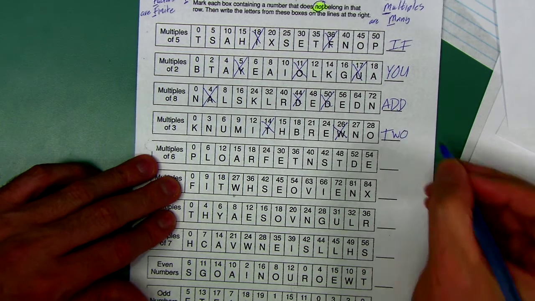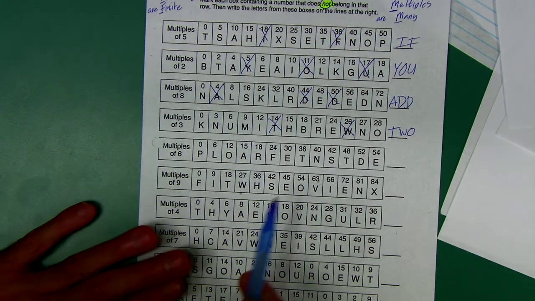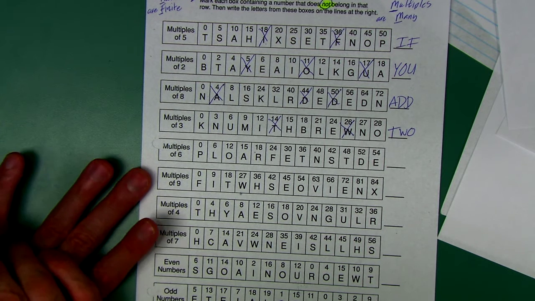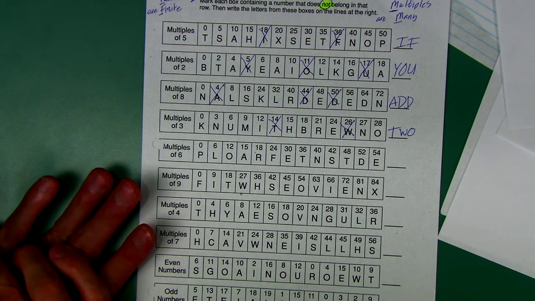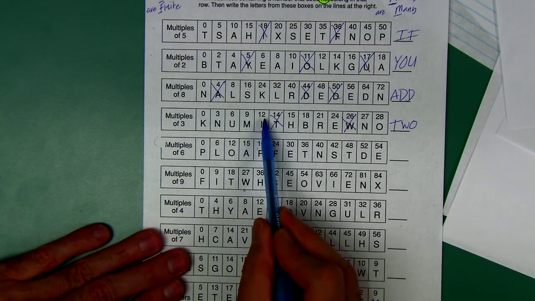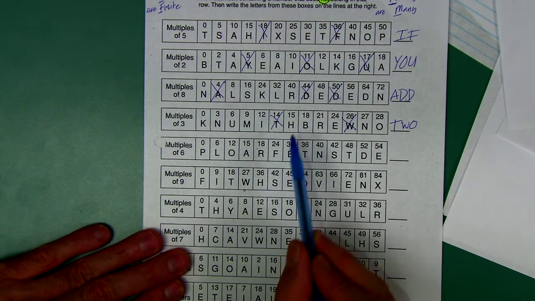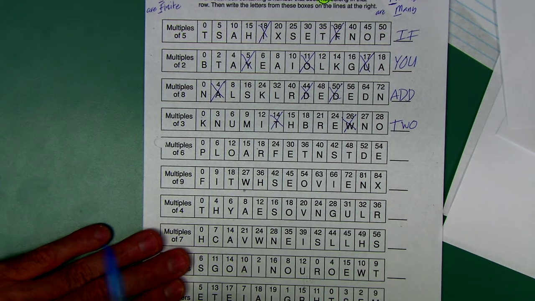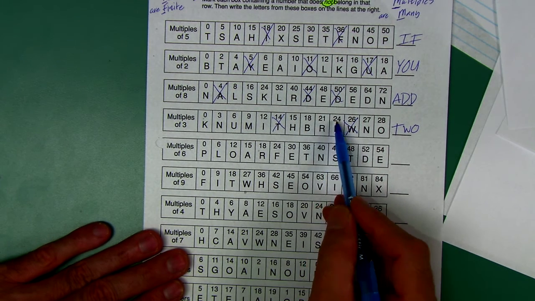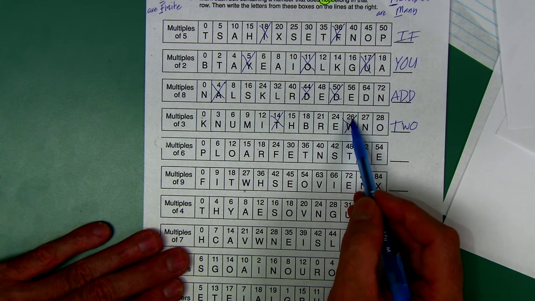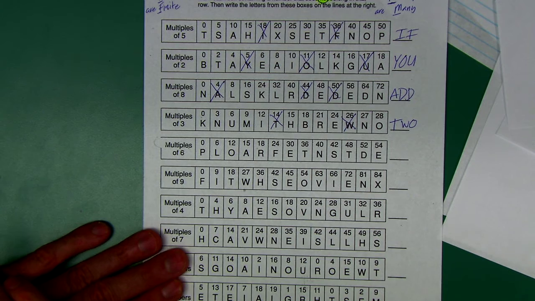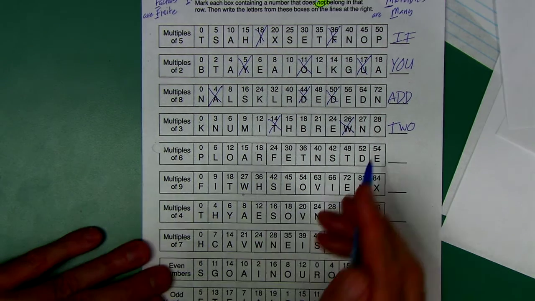A pretty cool trick with 3s too. If you add the digits on numbers and 3 goes into that sum, then 3 goes into the number, right? 1 plus 2 is 3. 3 goes into 3. 1 plus 5 is 6. 3 goes into 6. 1 plus 8 is 9. 3 goes into 9. 2 plus 1 is 3, right? 3 goes. 2 plus 6 is 8. Does 3 go into 8? No, so it's not going to go into 26 or 62 or 620 or 260, right? Pretty cool trick with 3s.